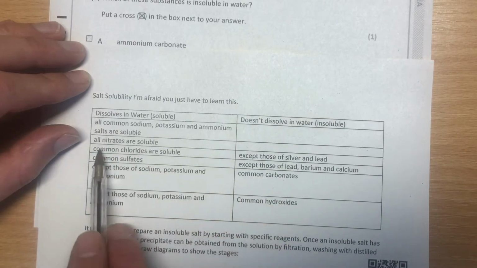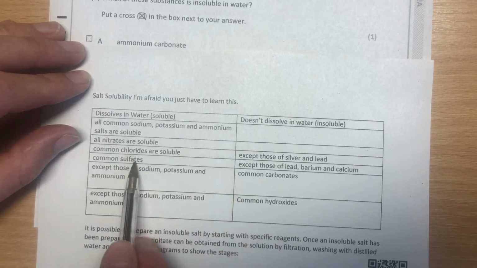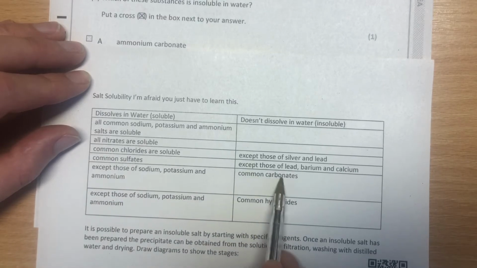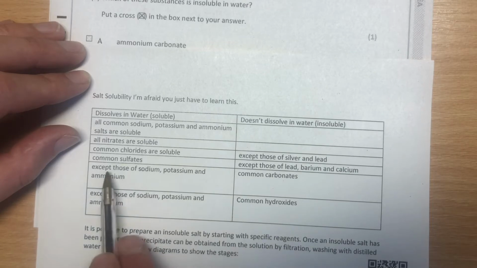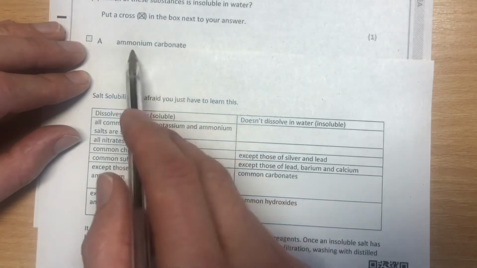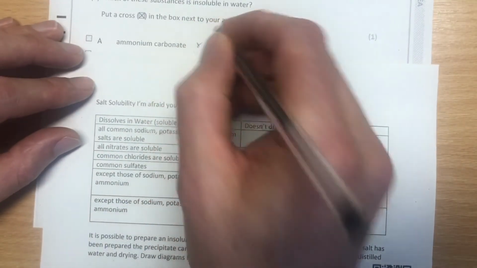So that's the nitrate row, that's the chloride row, that's the sulfate row. Here's the carbonate row here. Common carbonates are insoluble. Well, hang on a second, common carbonate, that could be right then. Except those of sodium, potassium, ammonium, ammonium carbonate. Ammonium carbonate is definitely soluble, so that is not the right answer.